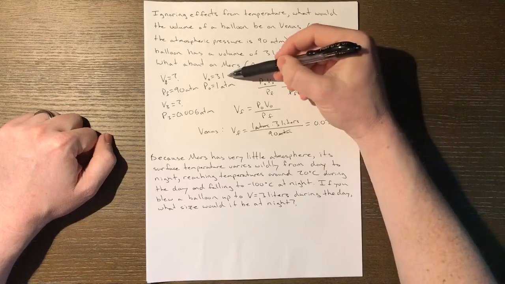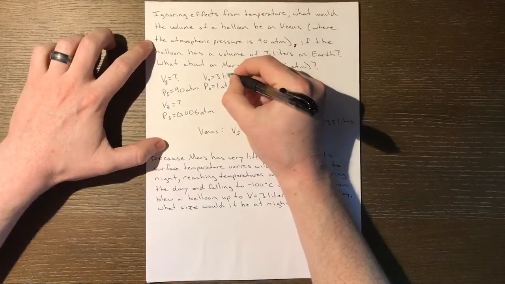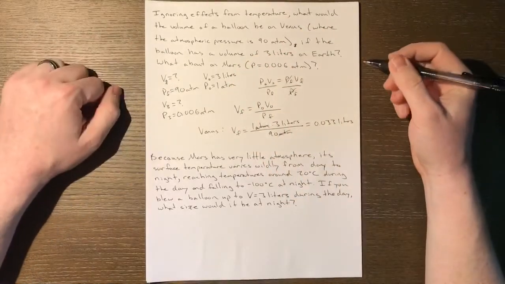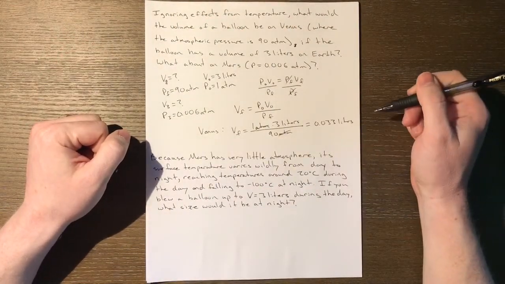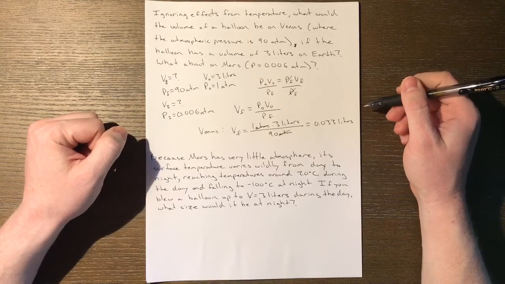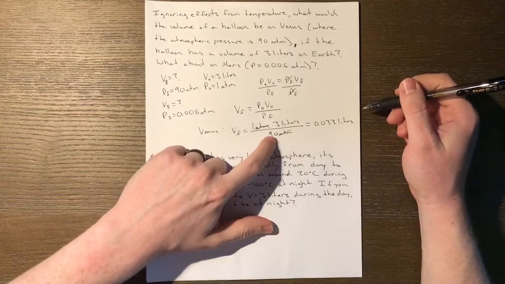It once was 3 liters of volume. It is now 0.03 liters of volume. It went down by a factor of almost 100, a factor of 90, it turns out.